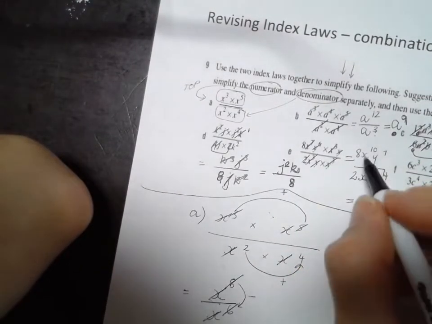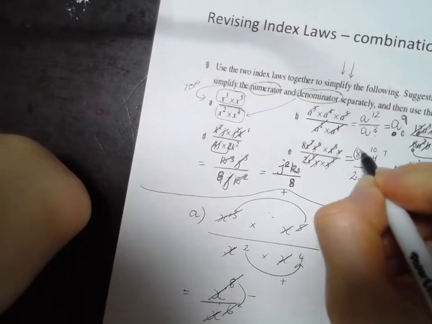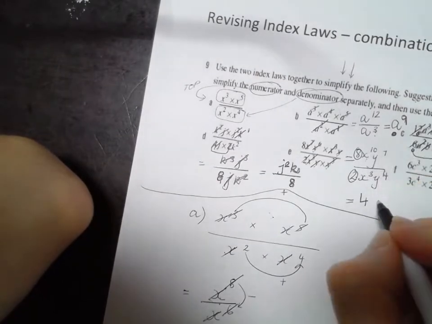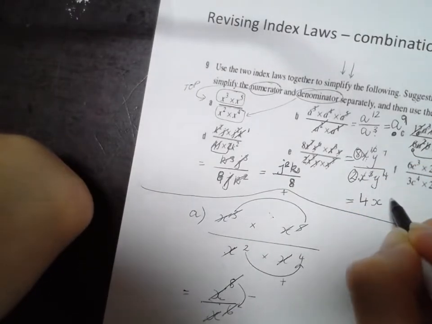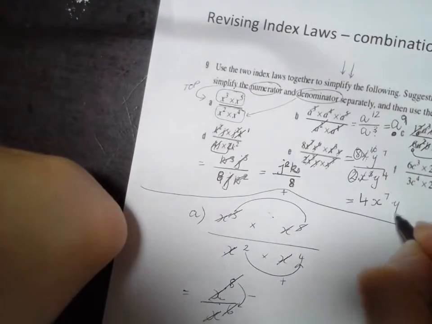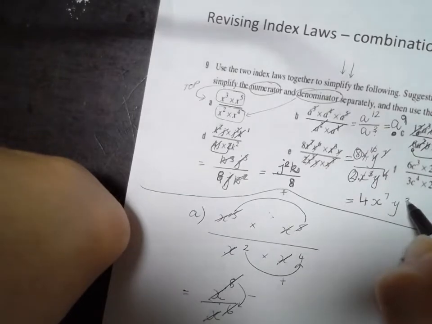Right, now you might go 8 divided by 2 actually gives you 4. Keep the base, subtract the power. So we've got x here, keep the base. 10 take away 3, subtract the powers, is 7. Keep your base as y. Subtract your powers, 7 take away 4 is 3.